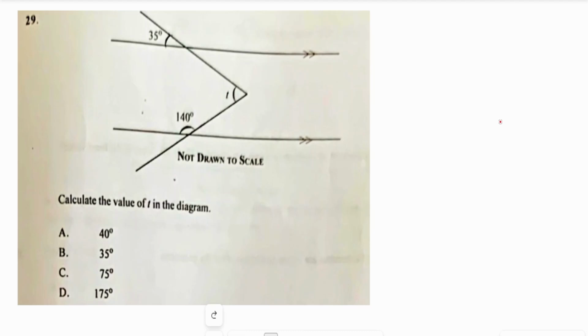To start with, I will first put another line that is parallel to the two parallel lines. So let me show that it is parallel to them here. By that, we can say that this is one transversal that is common to all three, and this is another transversal that is common to all three. Now, T has been divided into two smaller angles. So let me call the first one X, and the second one Y.